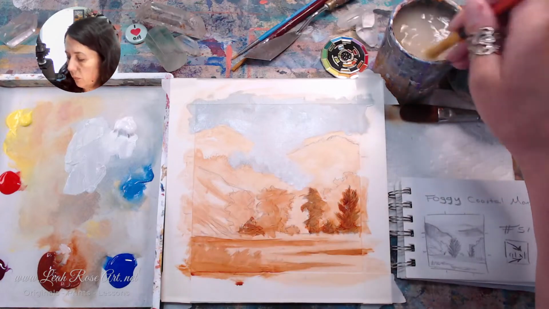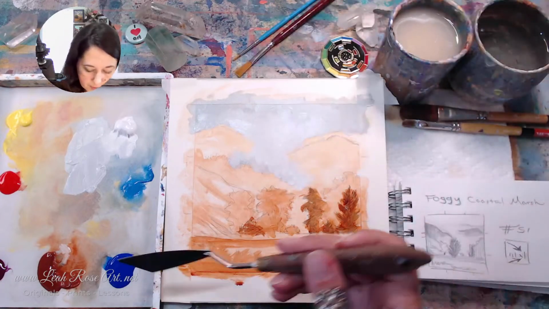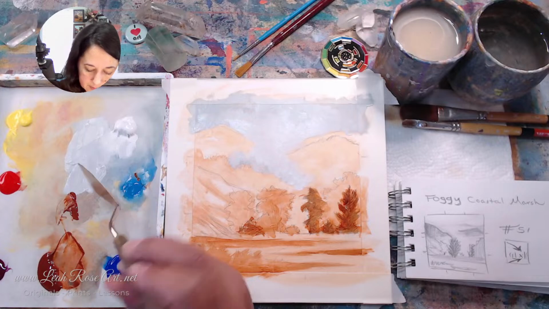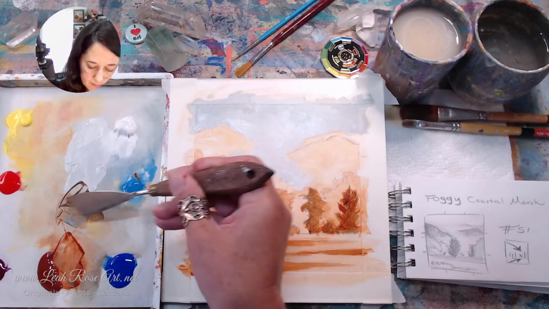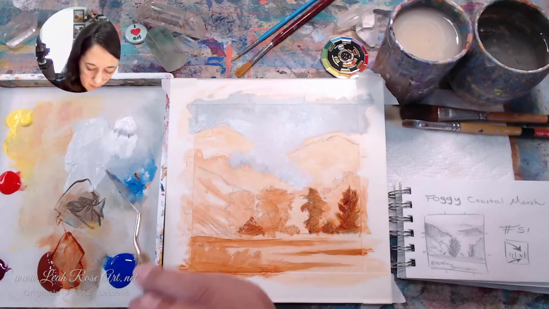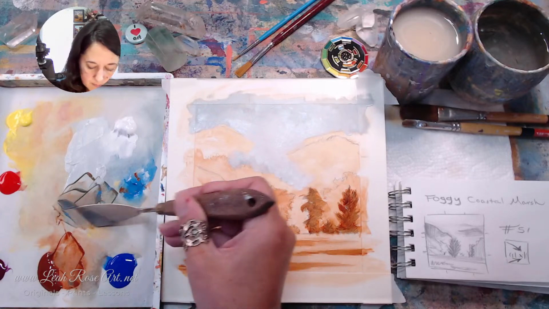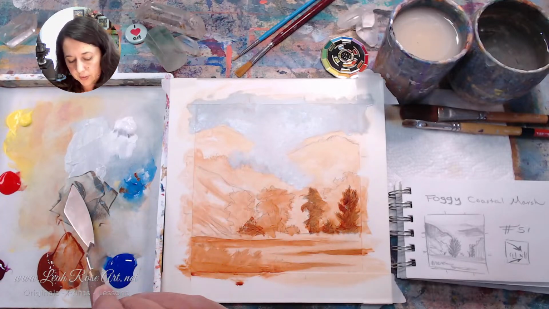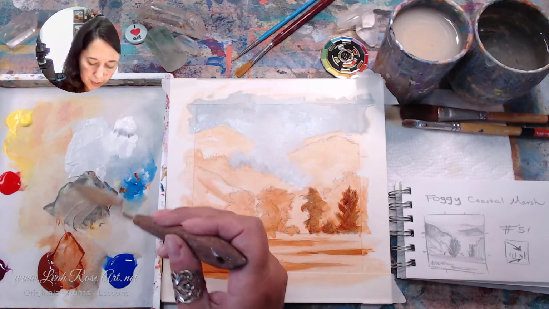I'm going to lay aside this filbert brush though and do myself a favor and mix the next color with the palette knife. I'm going to be using burnt sienna and cerulean blue again. I believe burnt sienna is considered a yellow. This is going to make a really muted green color. A nice gray green.